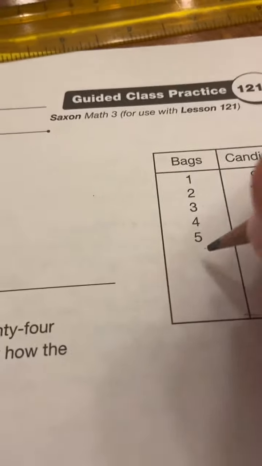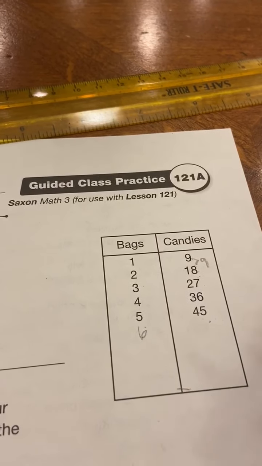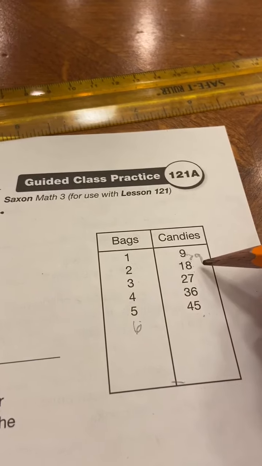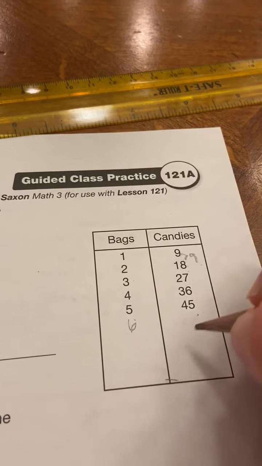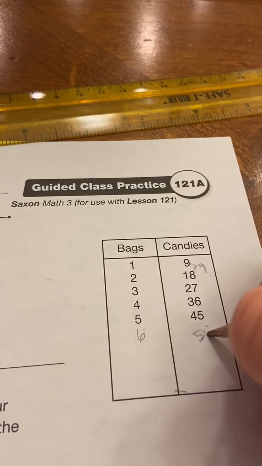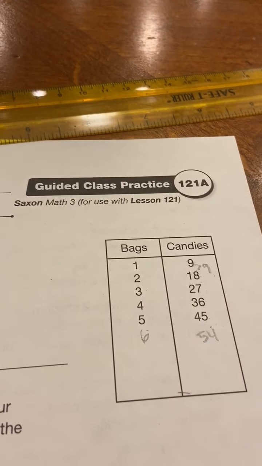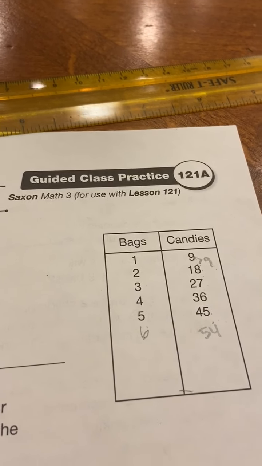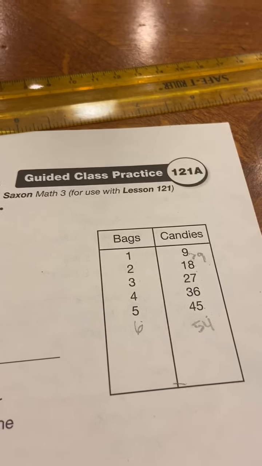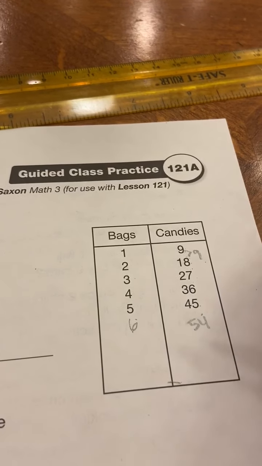Okay, so if we go down here, number 6, well, if you know your multiplication of 9s, 6 times 9 is 54, or you could add 9 to 45, and that will give you 54. I think we have to keep going all the way to 9, so let's do that.